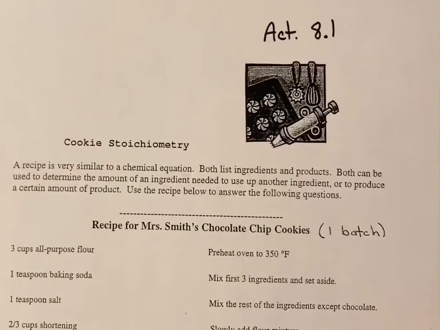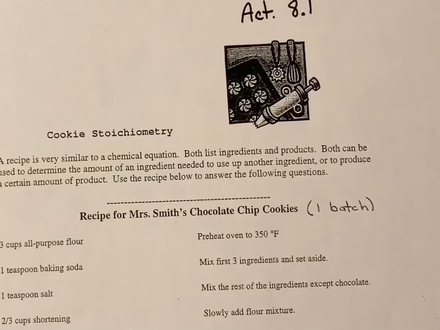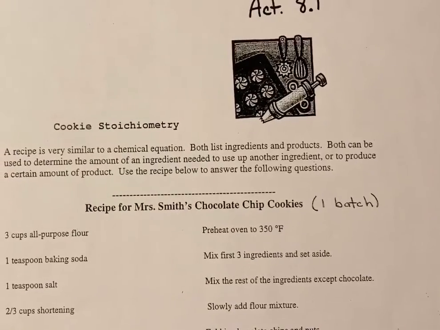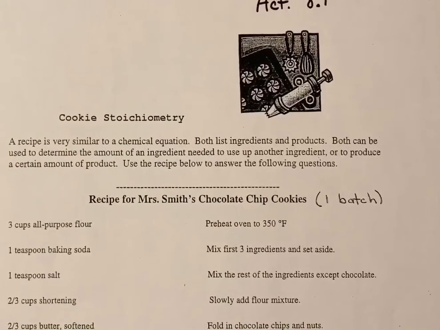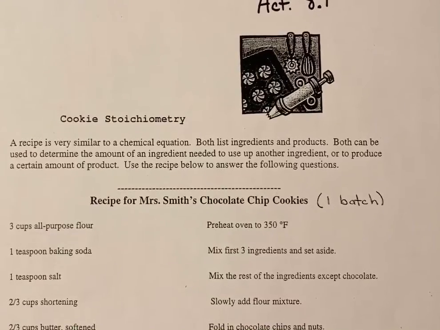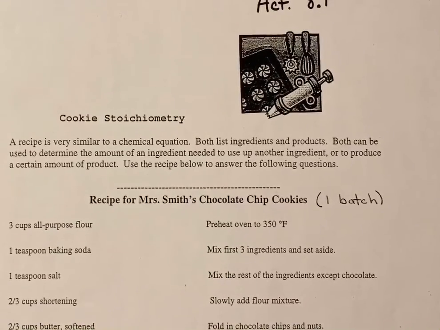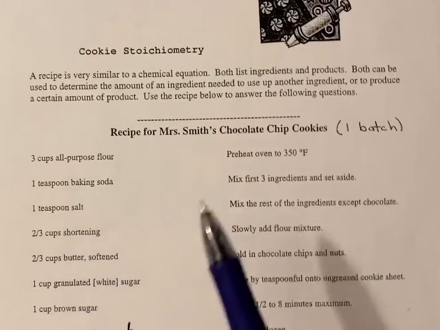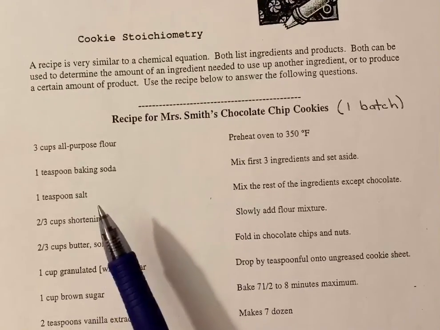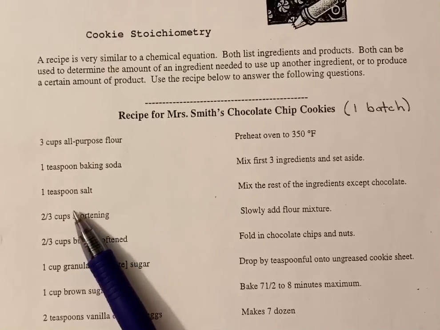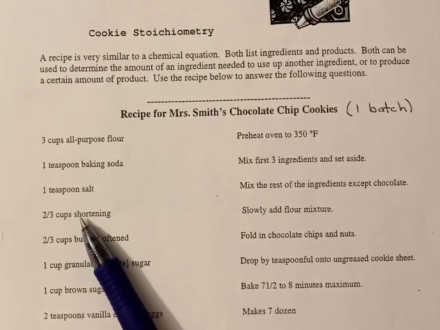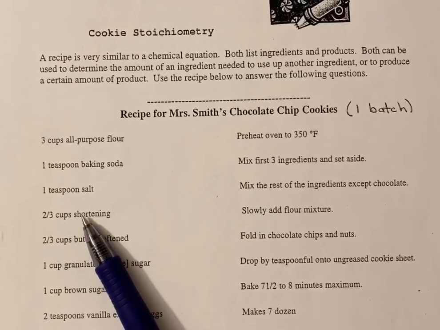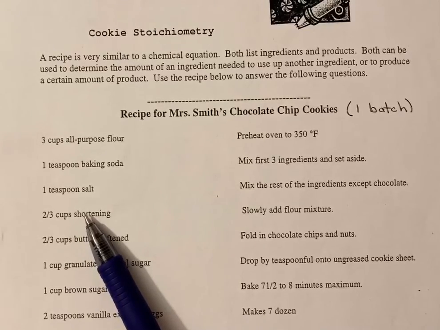All right, let's check out cookie stoichiometry, or really just any recipe stoichiometry. Stoichiometry is when we convert from one ingredient to another ingredient. Obviously, that works when we're talking about recipes, but what about when we're talking about chemistry? I mean, are those still called ingredients?